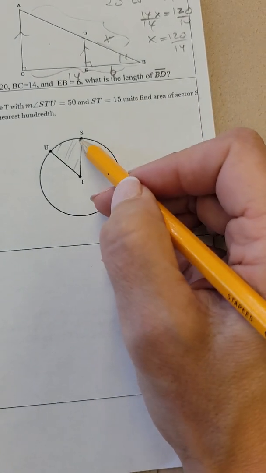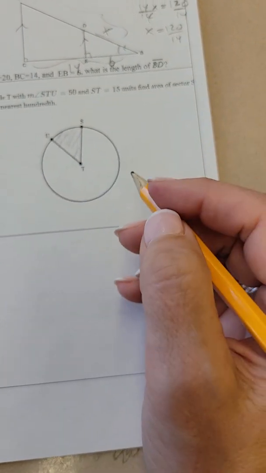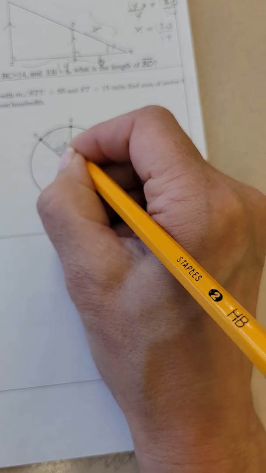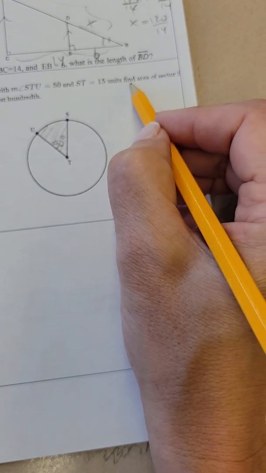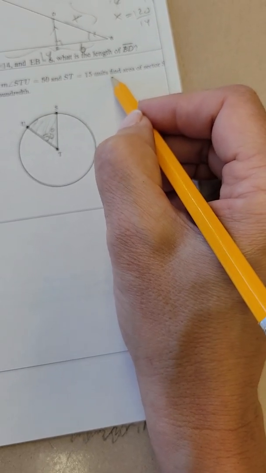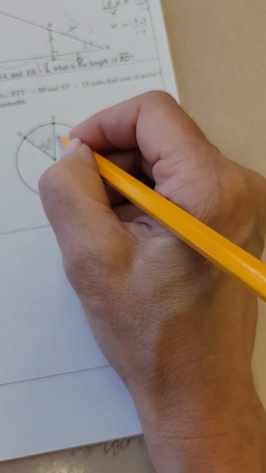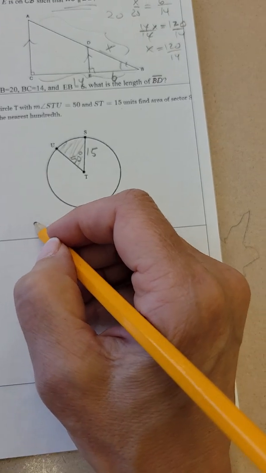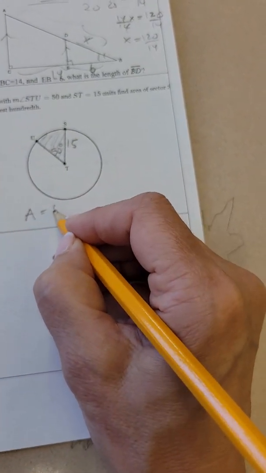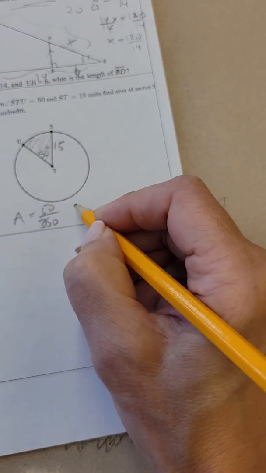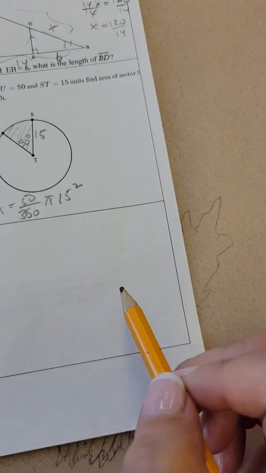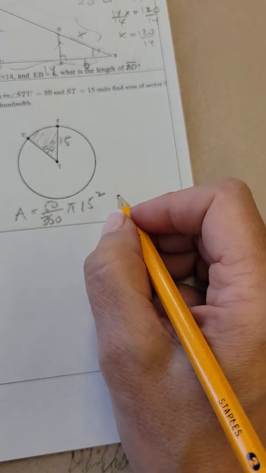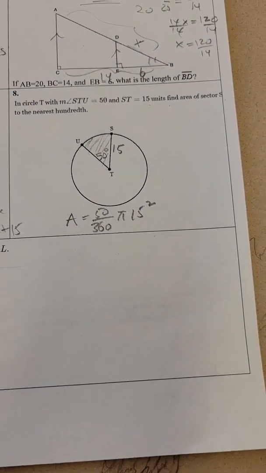Okay. For this one, we're looking for the area. This got cut off. We're looking for this area. Do you know the angle is 50 and the radius is, let's see, oh, it's 15. So area is 50 out of 360 pi r squared. And you put that in your calculator and get your answer. Okay. To be continued.